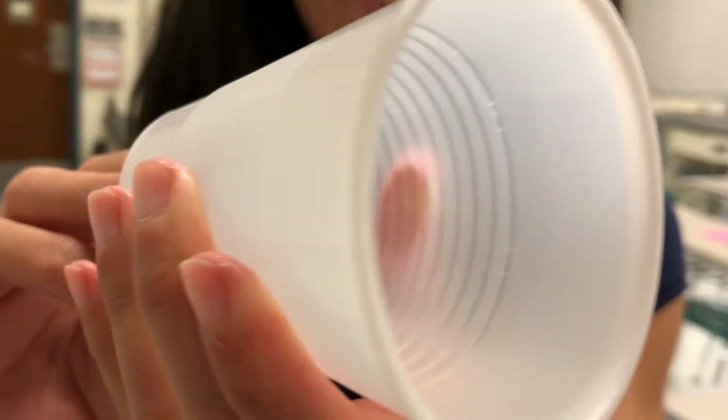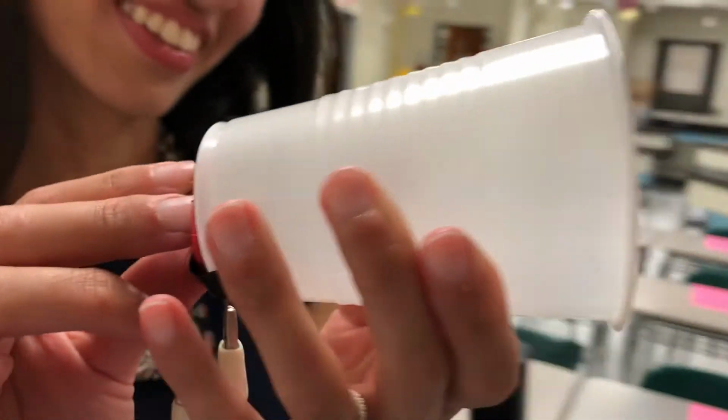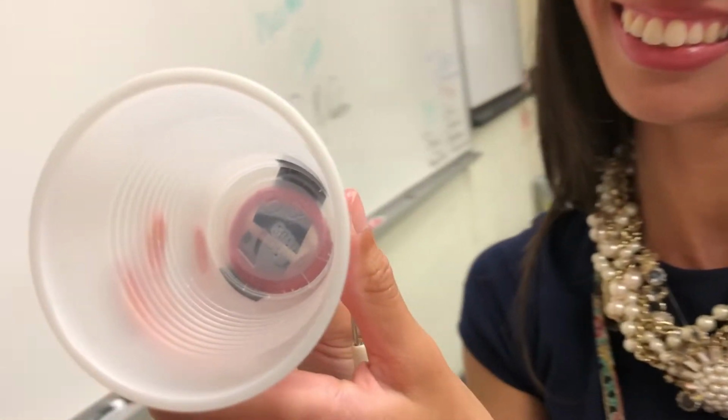Remember, the signal is your song's unique pattern of vibrating sound. This unique signal alternates very quickly inside the solenoid. This vibration then vibrates the air in this cup, producing the sound that you hear.